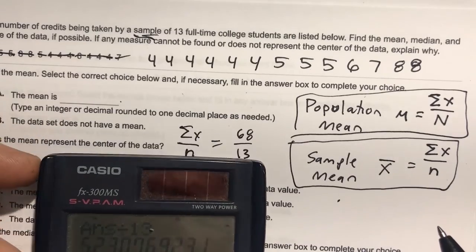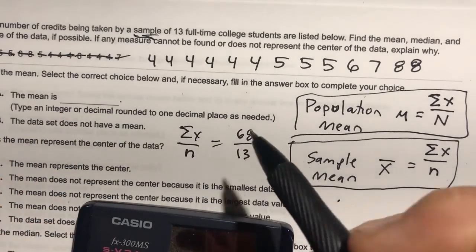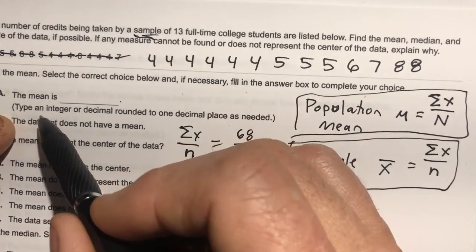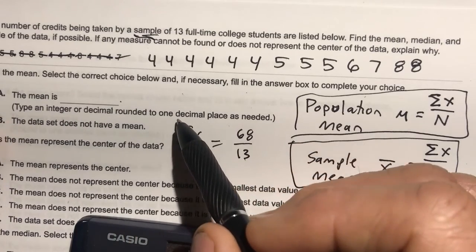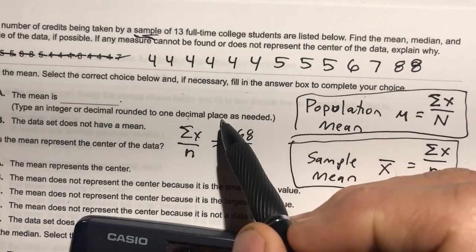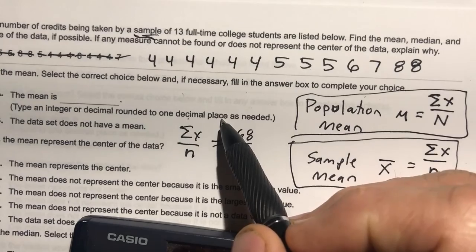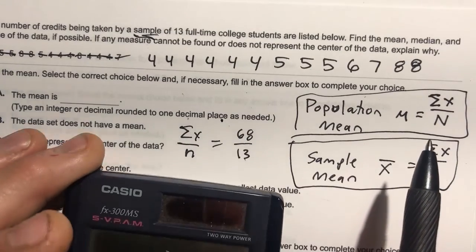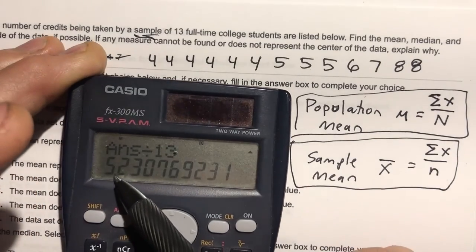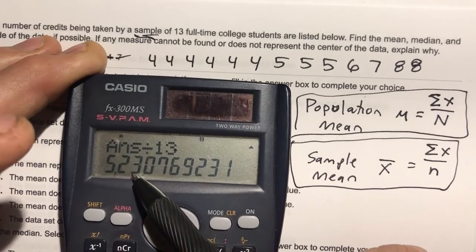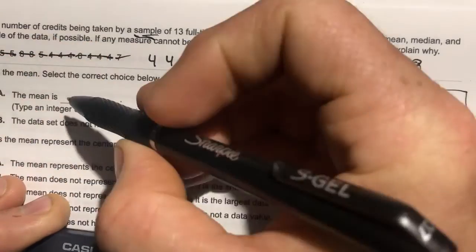Now you have to read this stuff right here. It says type an integer or a decimal rounded to 1 decimal place. Round to 1 decimal place. So this is just going to be 5.2. The 3 here does not make the 2 go up, so it's 5.2.